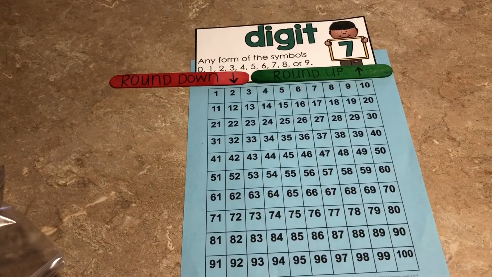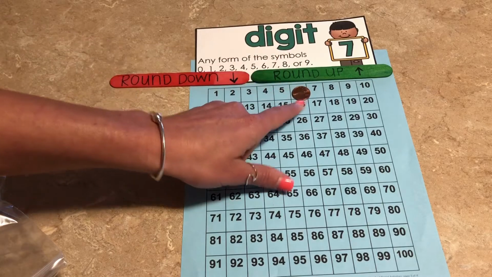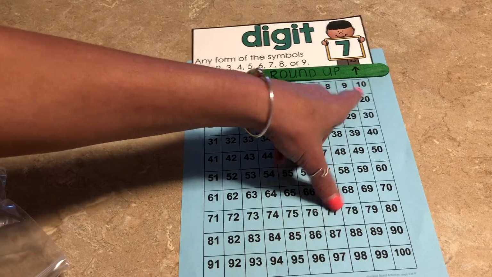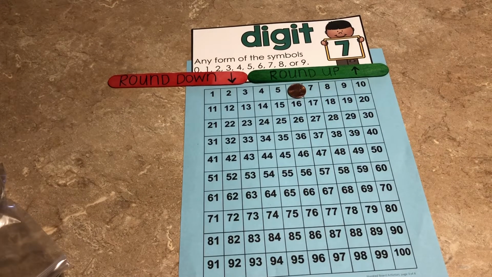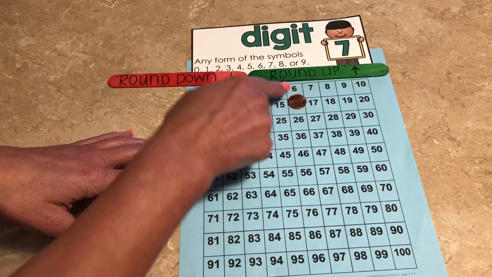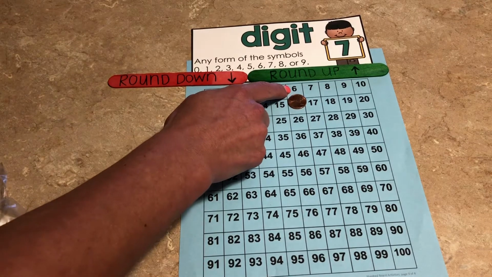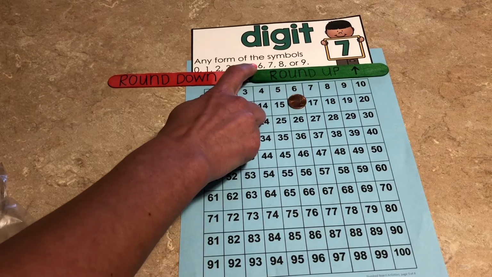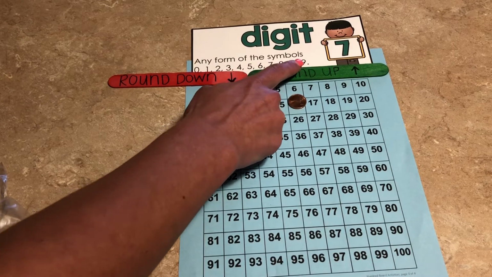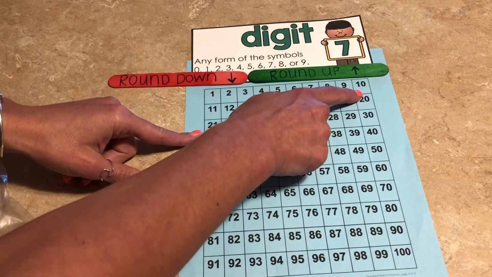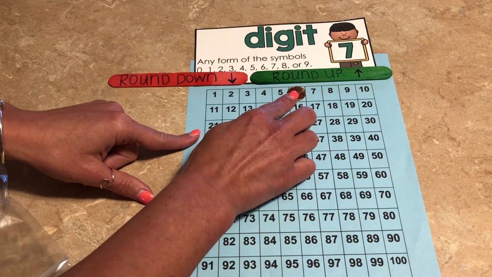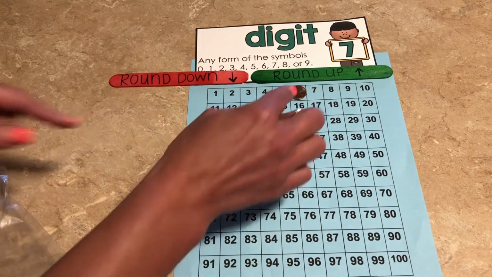Six. 6 is a one-digit number, and the nearest 10 would be 10, or it would be 0. So looking at the number 6, if I were to round it, is it closer to 0 or is it closer to 10? Well, 6 falls within 5, 6, 7, 8, or 9, so I'm going to round up to my nearest 10. So if I were to take the number 6, it would be rounded up to 10.